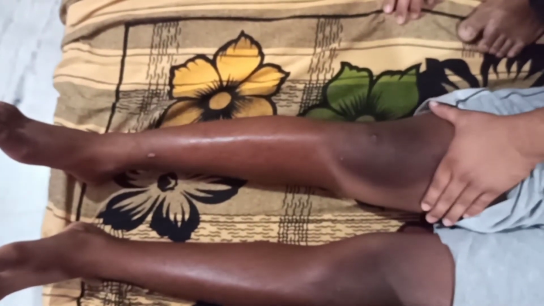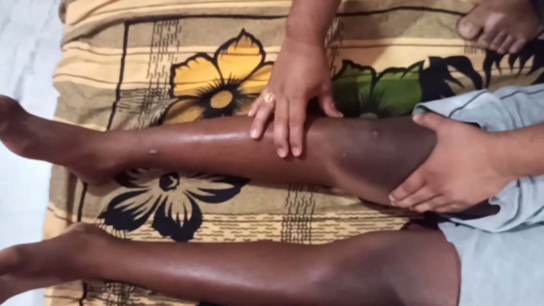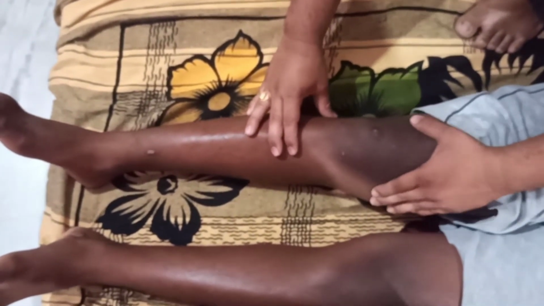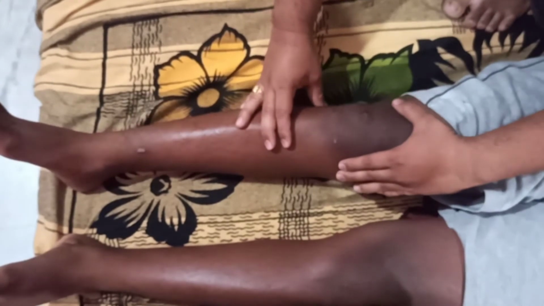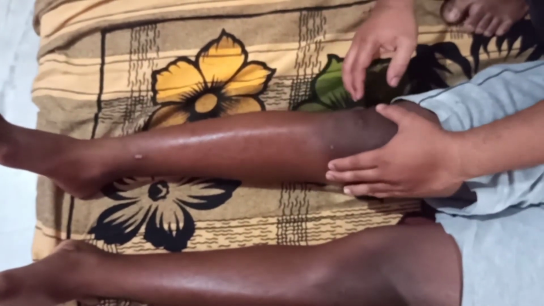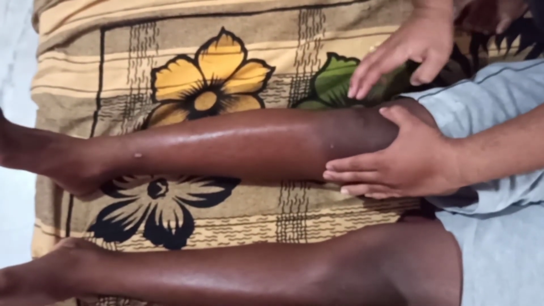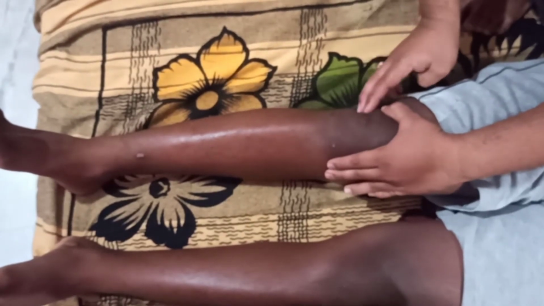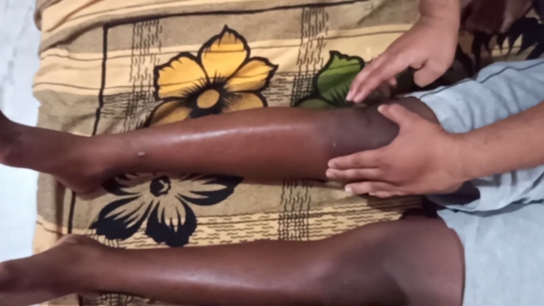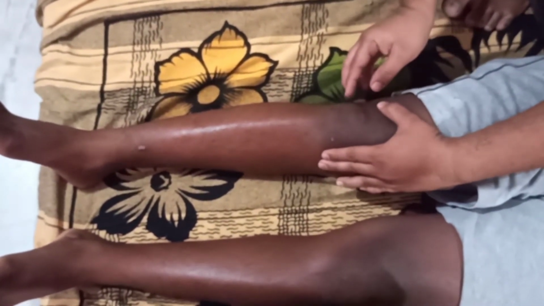There are three tests for detecting fluid in the knee joint. First, bulge sign. With the knee extended, place the left hand above the knee and apply pressure on the suprapatellar pouch, displacing fluid downward, and tap on the lateral side.